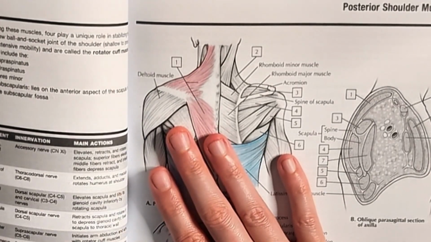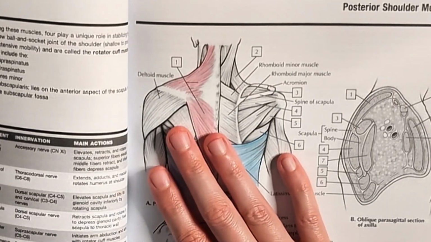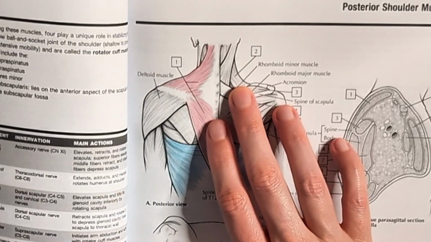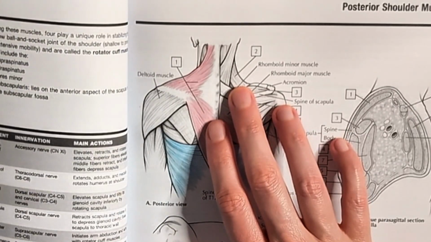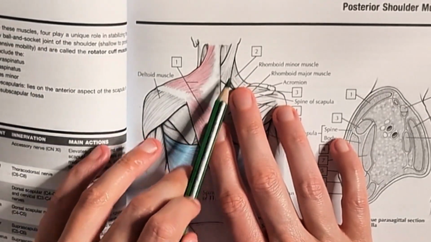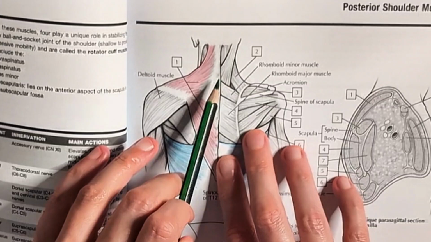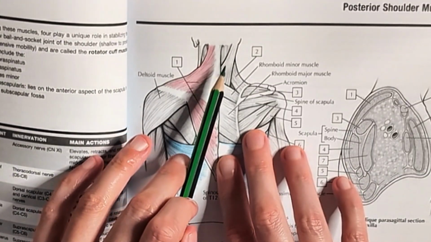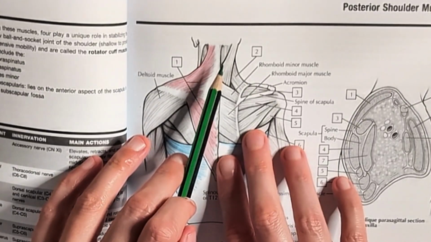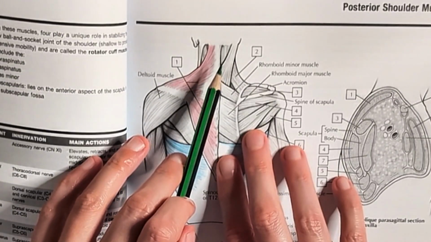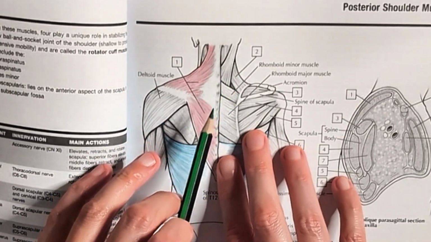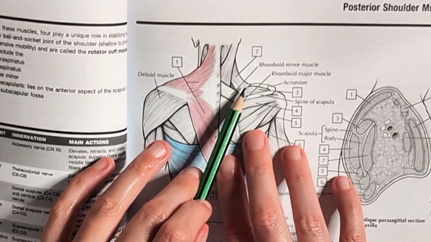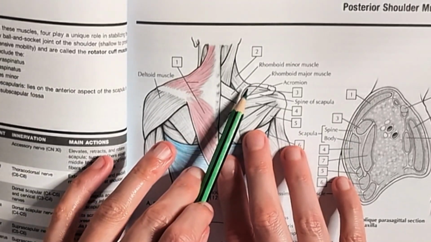So our next muscle is going to be levator scapulae. The proximal attachment of levator scapulae are the transverse processes of C1 to C4, and the distal attachment is the superior part of the medial border of the scapula. So you can see that here.